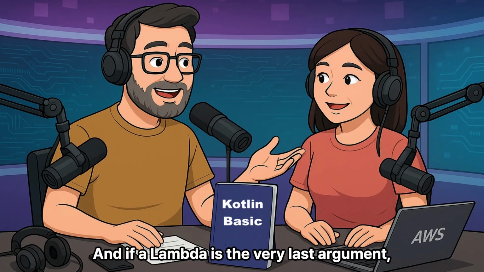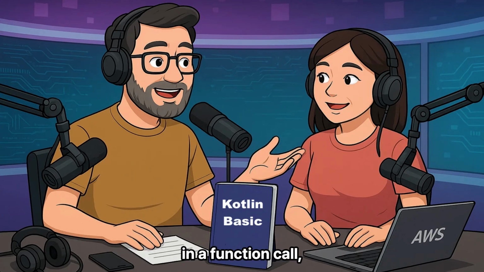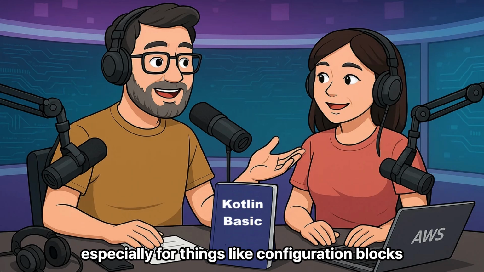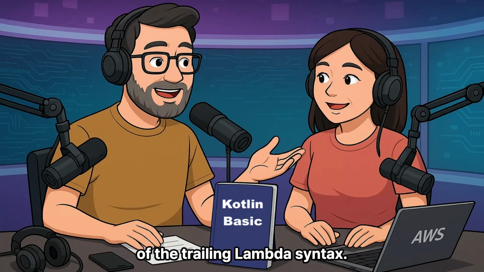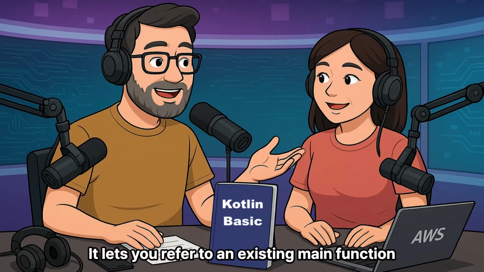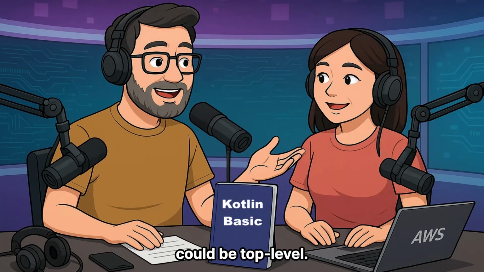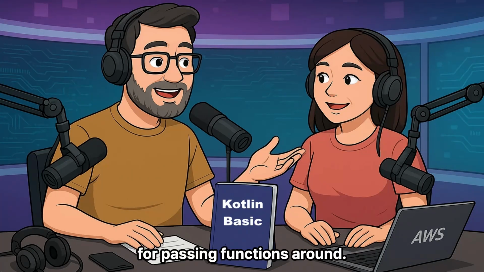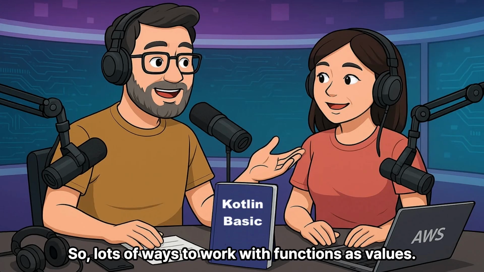Super neat. And if a lambda is the very last argument in a function call, you can move it outside the parentheses entirely. Makes code really readable, especially for things like configuration blocks. Ah, that trailing lambda syntax. I've seen that. Yeah. Kotlin also has function references using the double colon. It lets you refer to an existing named function, could be top level, local, a class member, an extension, even a constructor or property getter, without actually calling it. Useful for passing functions around. So lots of ways to work with functions as values.